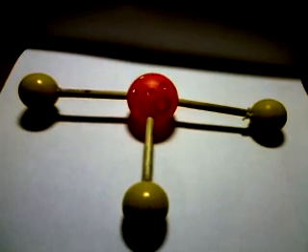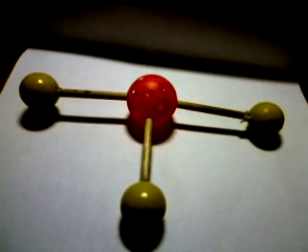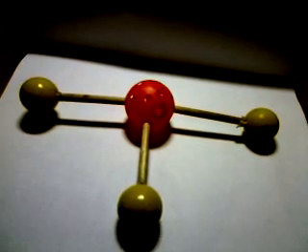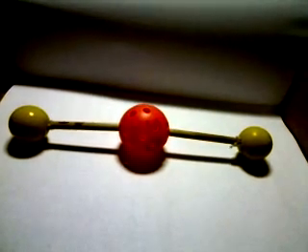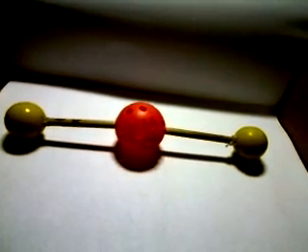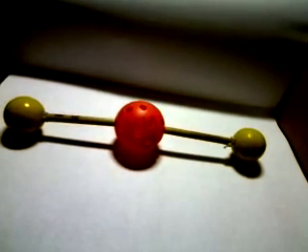If we have 5 pairs and 2 of them are lone pairs, they both occupy equatorial positions, and we end up with a straightforward T shape. And finally, if we have 5 pairs and 3 are lone pairs, we actually come back to the very simple linear shape. The molecule is simply a straight line.